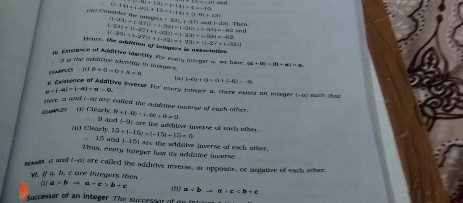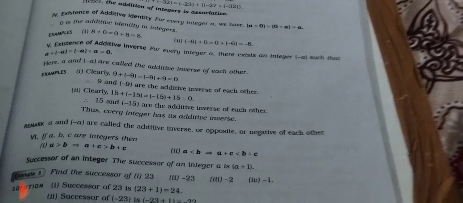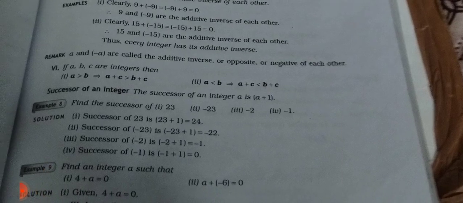Existence of additive inverse. For every integer a, there exists an integer minus a such that a plus minus a equals minus a plus a equals 0. Here, a and minus a are called additive inverse of each other. Remark: a and minus a are called additive inverse or opposite or negative of each other. Successor of an integer. The successor of an integer a is a plus 1.